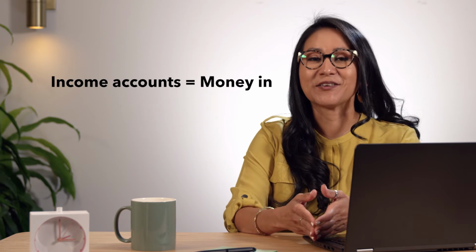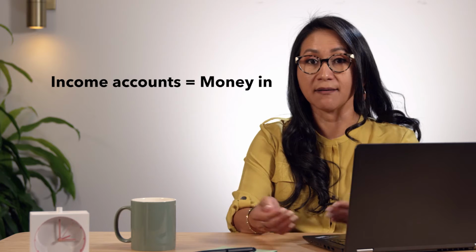Next up, let's look at income accounts, or money in. Many business owners try to keep the income accounts simple with two categories: goods and services. But this doesn't give you the full picture of how your business operates. With QuickBooks, you can split your income line into each product and service your business offers. It is then easier to identify which parts of your business generate the most revenue to make decisions accordingly.